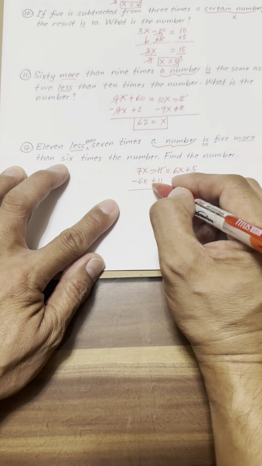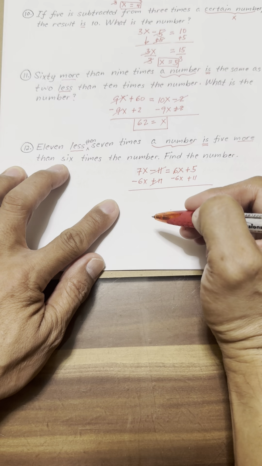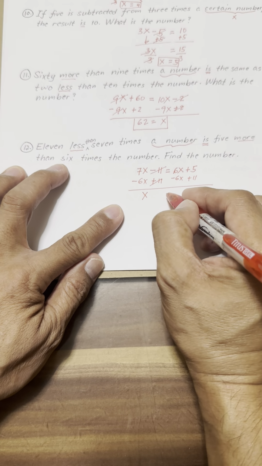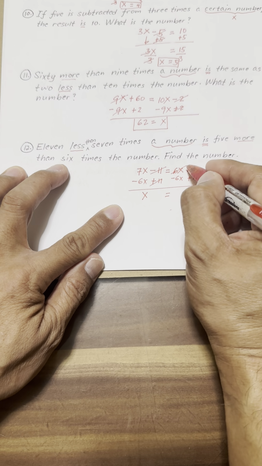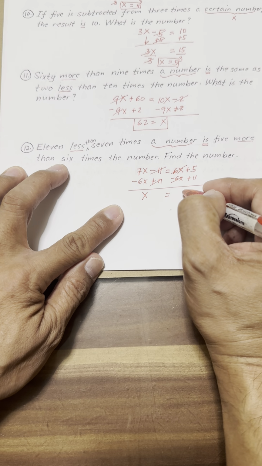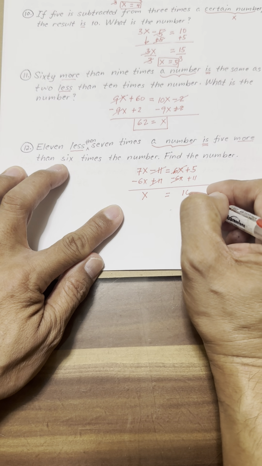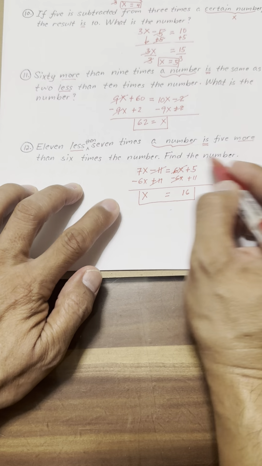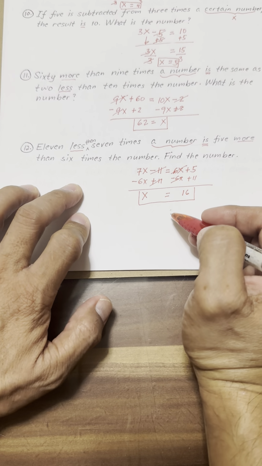Negative 11 cancels out with positive 11. 7x minus 6x is 1x, or simply x, and positive 6x cancels out with negative 6x. Then 5 plus 11 is 16. So, therefore, x is equal to 16. So, the number is 16.